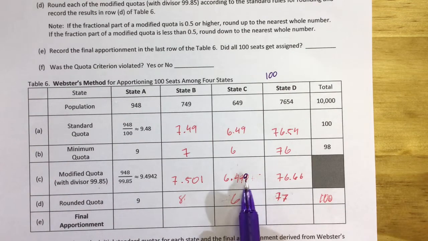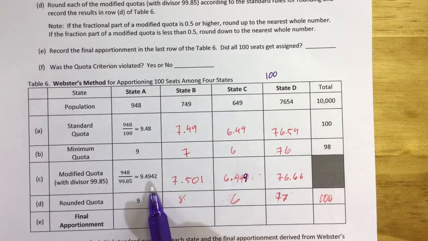It gets a little unusual, but that number is actually less than 6.5, because what we're going to do in the next part for Webster's method is take that number and decide if it should be rounded up to the nearest whole number or lower down. Right, so over here, this is an example that if you were going to round this off on your own, you might call it 9.5. But then the next step is going to be rounding that number up to the nearest whole number.